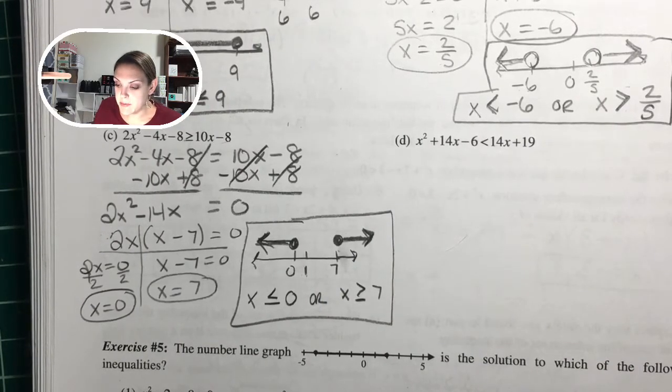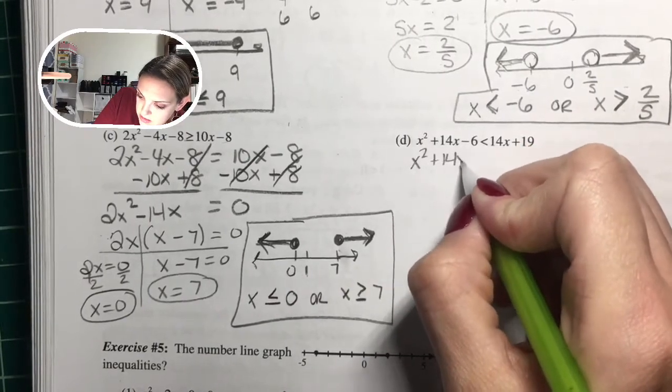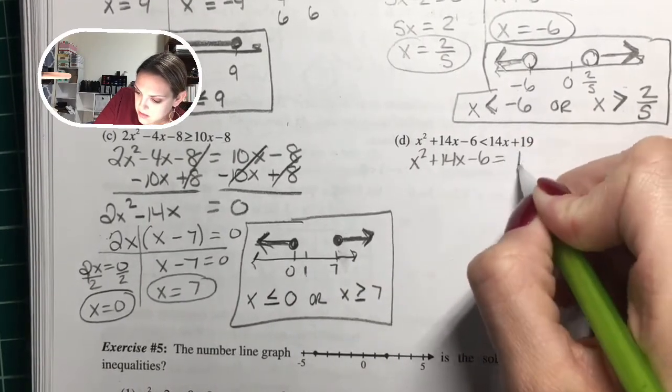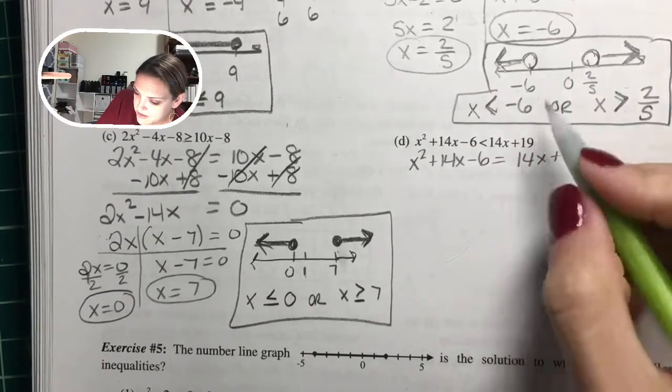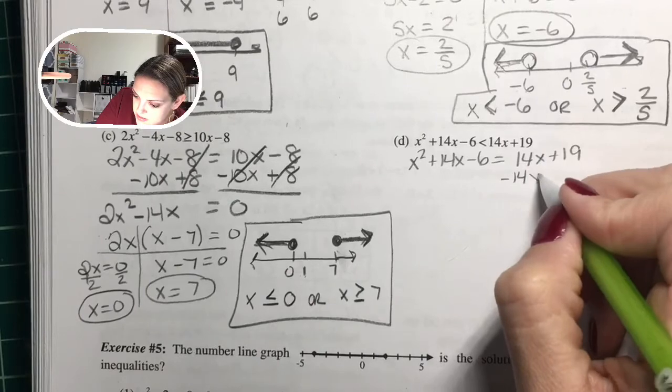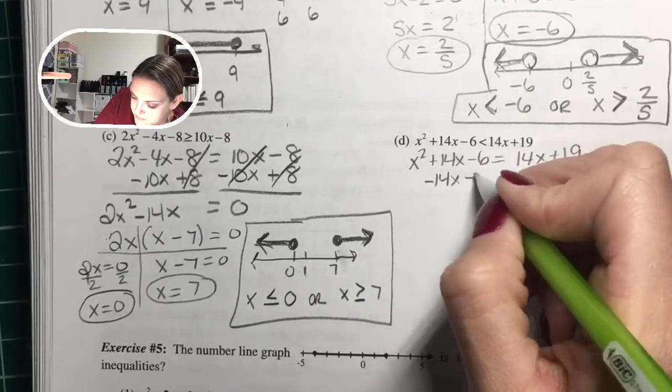So again, step number 1, change it to an equal sign. Step number 2, make sure it's equal to 0 so you can factor it. So in this case, we have to move it over.